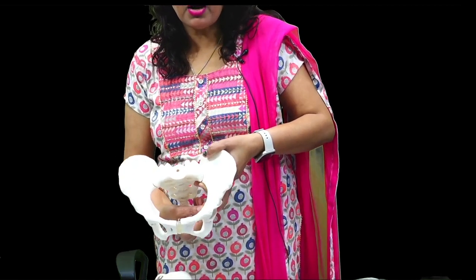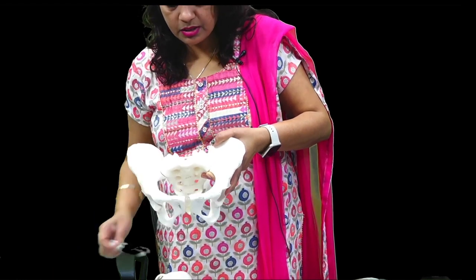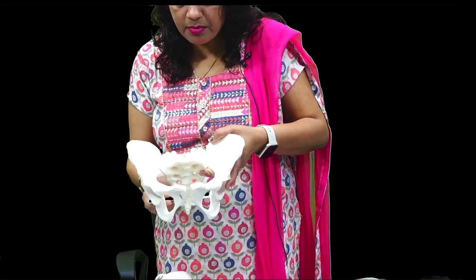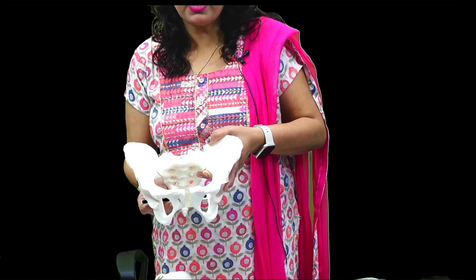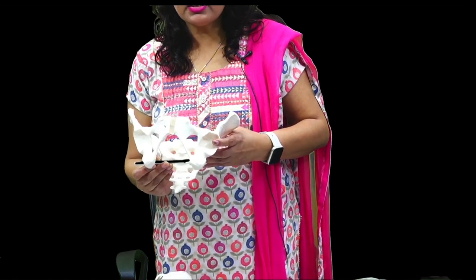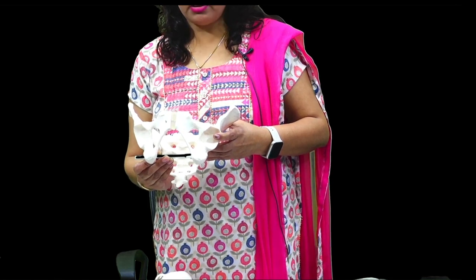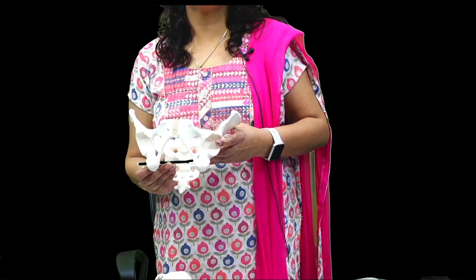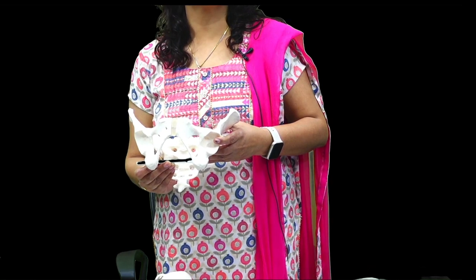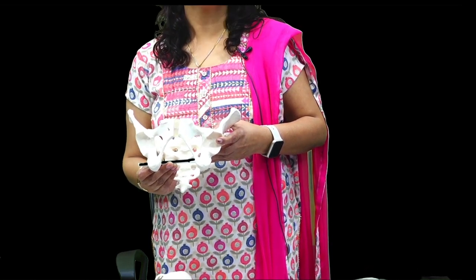This particular part is the ischial spine, and the important diameter is this bispinous diameter, which is this diameter, that is 10.5 centimeters. So any fetal skull engaging diameter which is less than 10.5 will deliver.